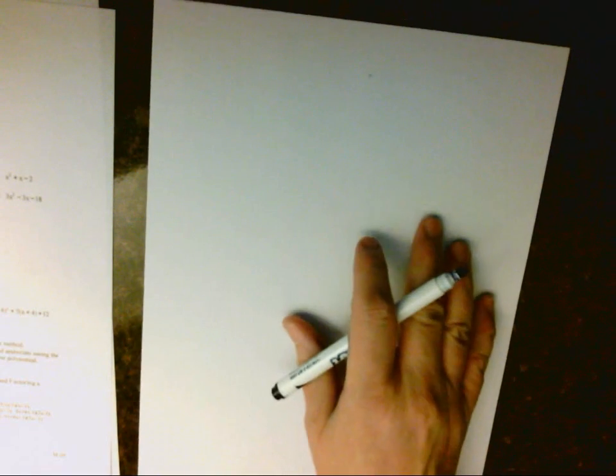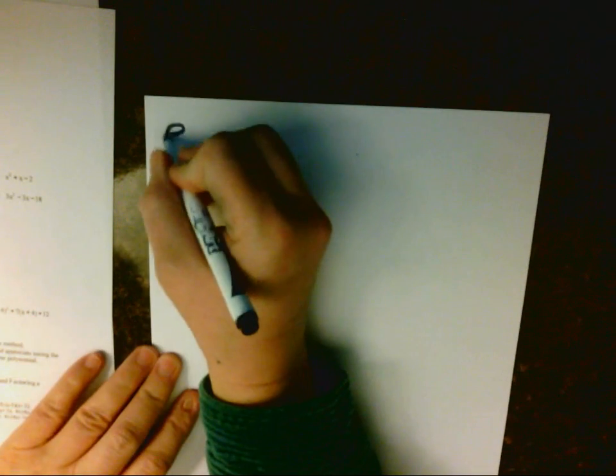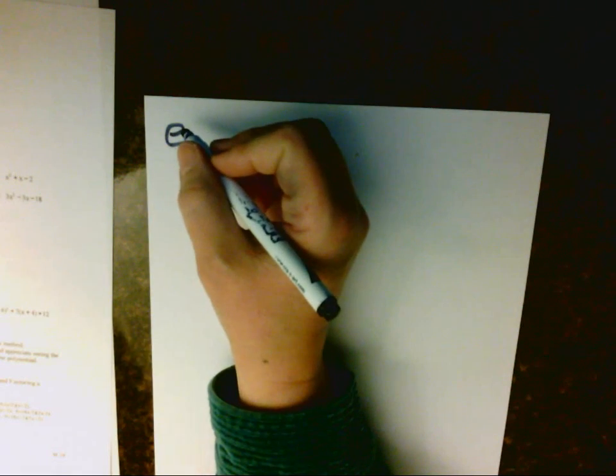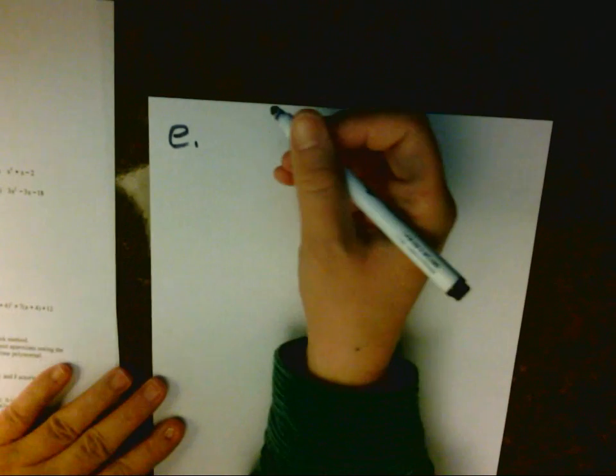And let's look at E. 2e. Causing an avalanche over here.